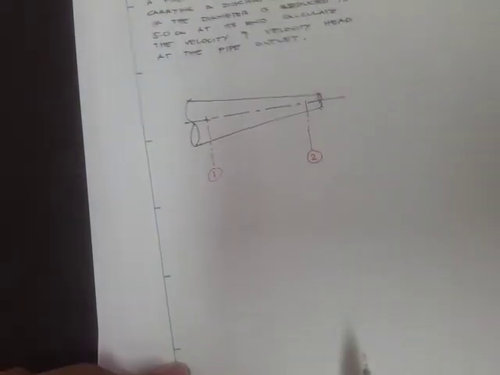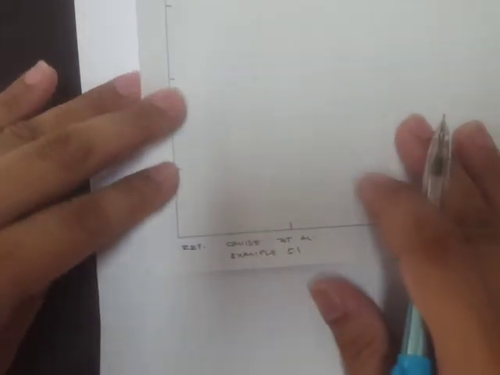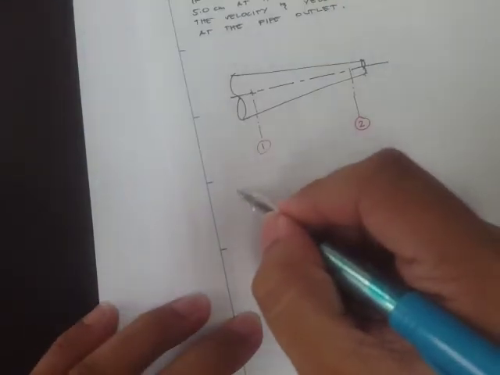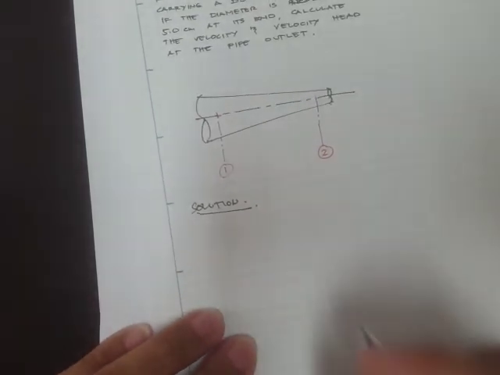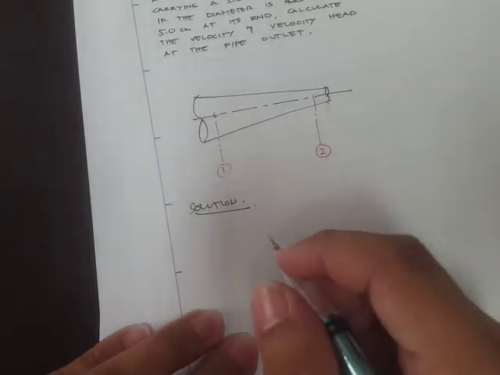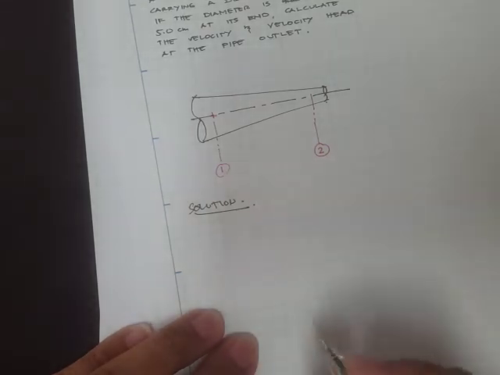What is the velocity at this point 2, and what is the velocity head? Okay, by the way, this problem is taken from the textbook of Cruz et al., example number 5.1. So for the solution, again, our assumption is that this is an incompressible fluid and that this is a steady flow.